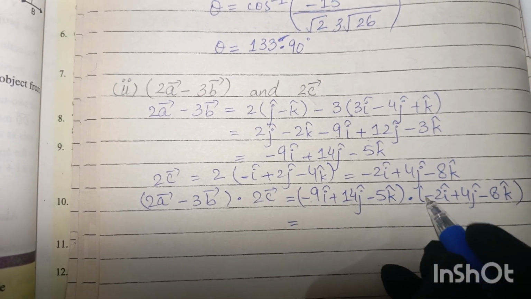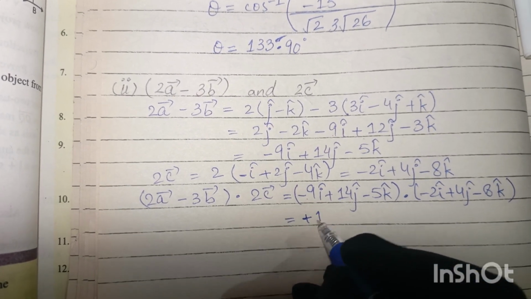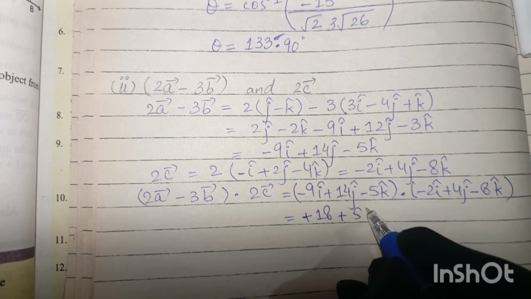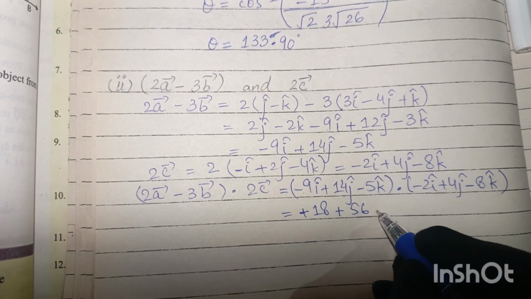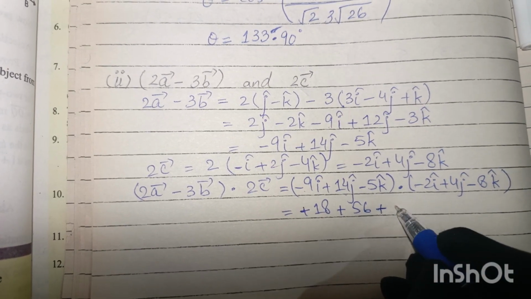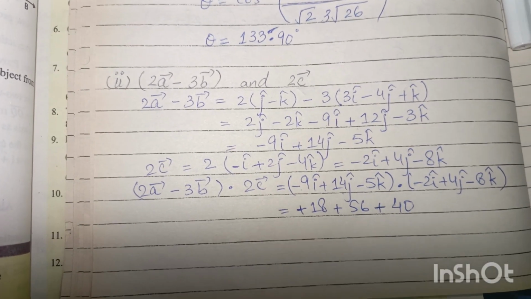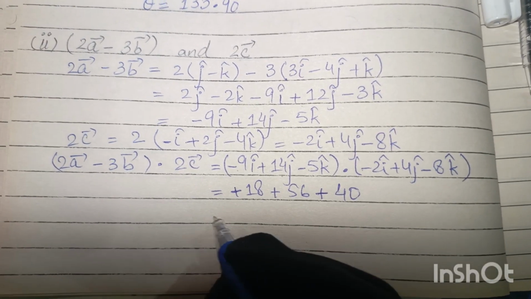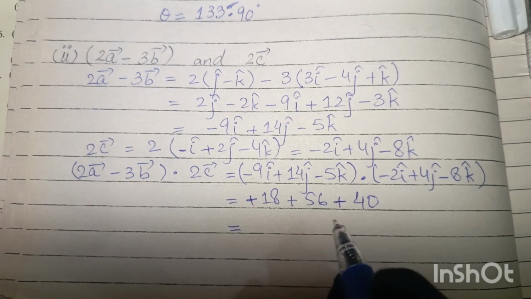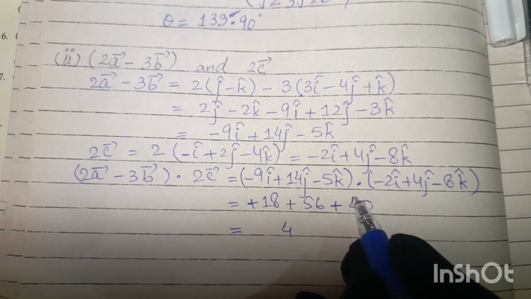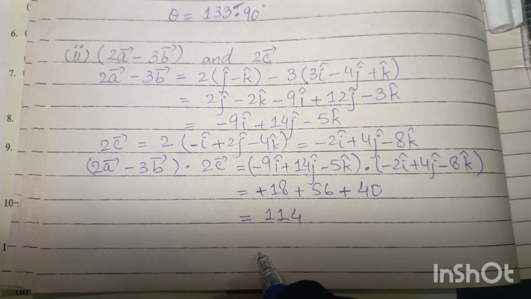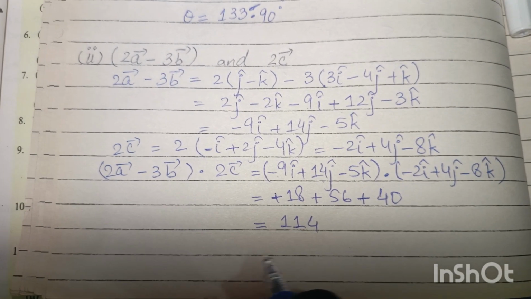So minus 9 multiplied by minus 2 is plus 18. 14 multiplied by 4 is 56, and minus 5 multiplied by minus 8 is plus 40. By adding these three values, we get 18 plus 56 plus 40, so the answer is 114.